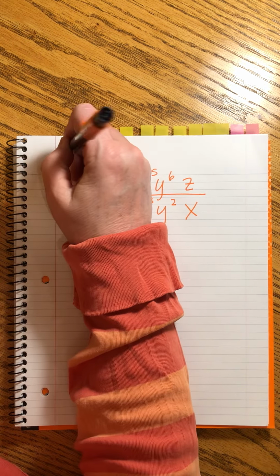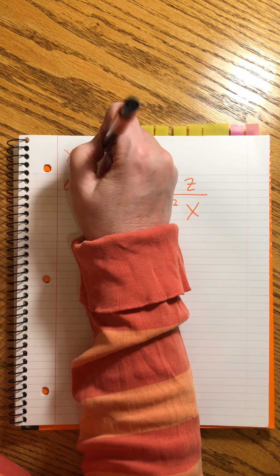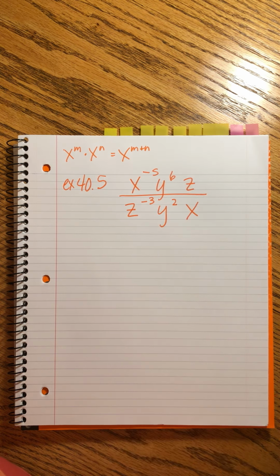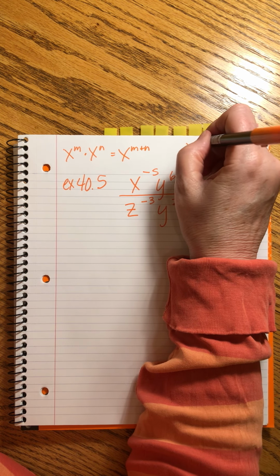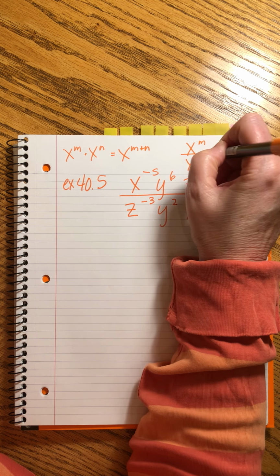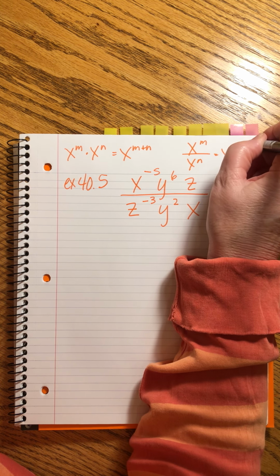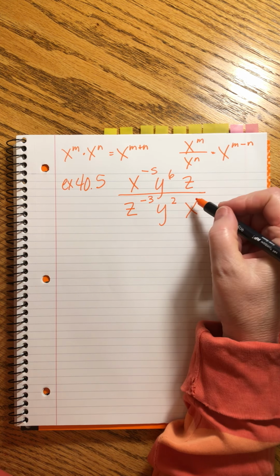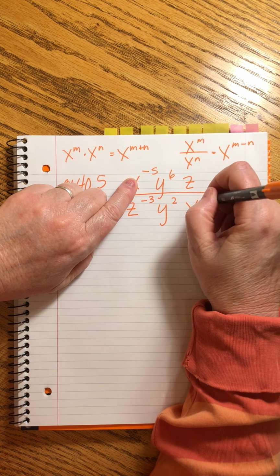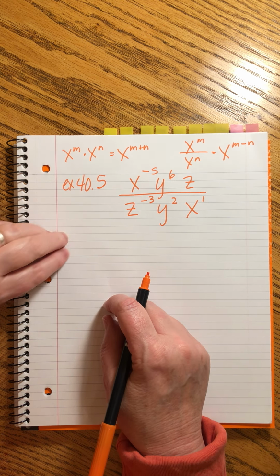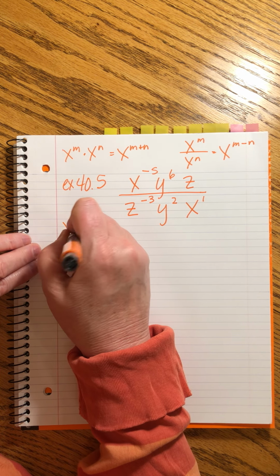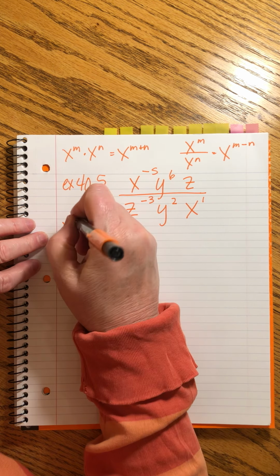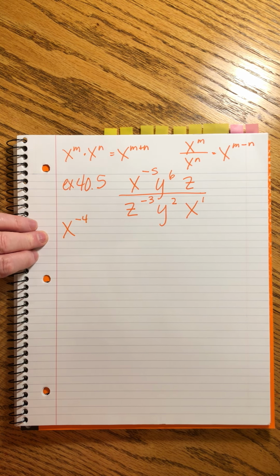We know that if we're multiplying matching bases, we can add the exponents. We know that if we're dividing matching bases, we can subtract the exponents. Product rule, quotient rule. So let's look at the x's first. That's a positive 1, right? There's nothing there, so we can add the positive 1. So the x, we used to write this out, but now I'm just going to do it in my head. Minus 5 plus 1 gives me minus 4 in the numerator.